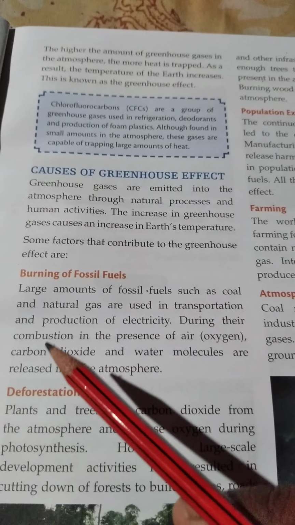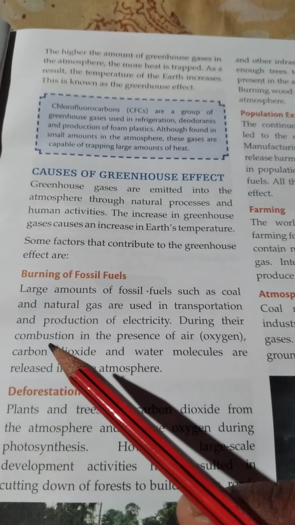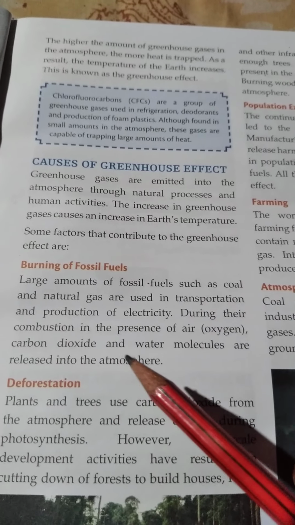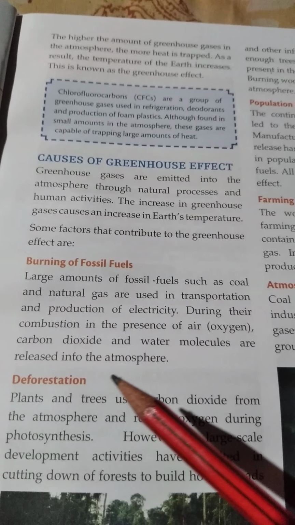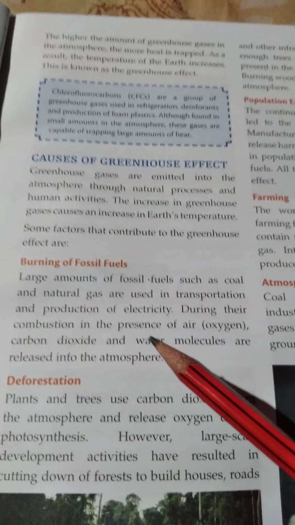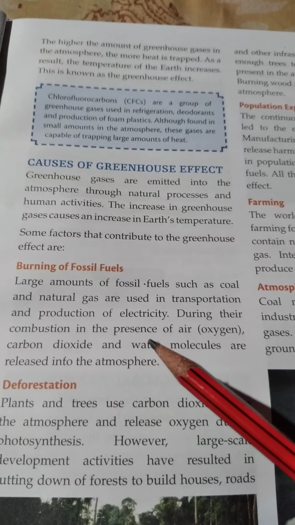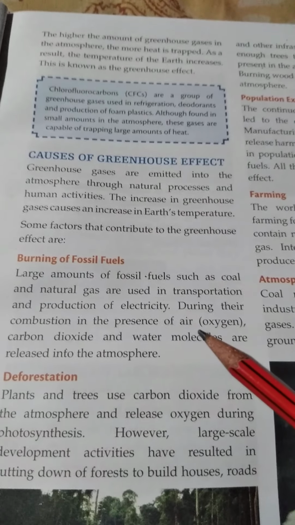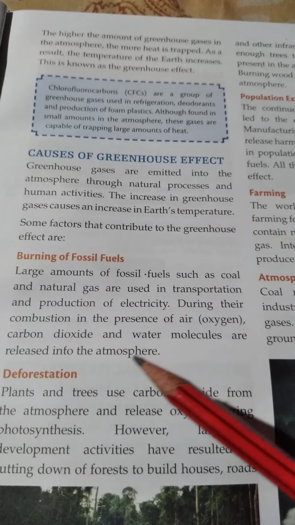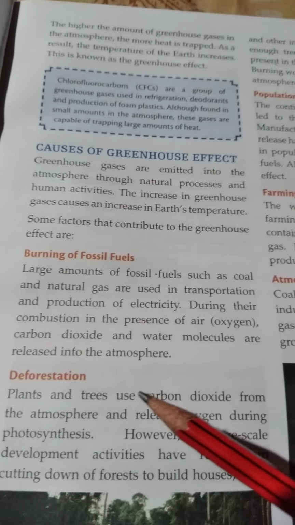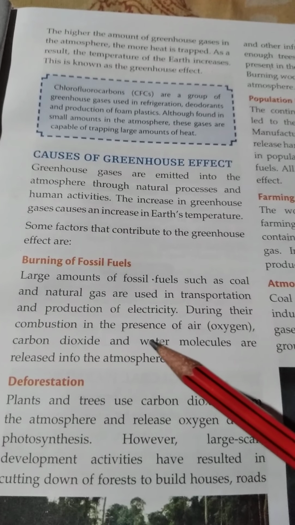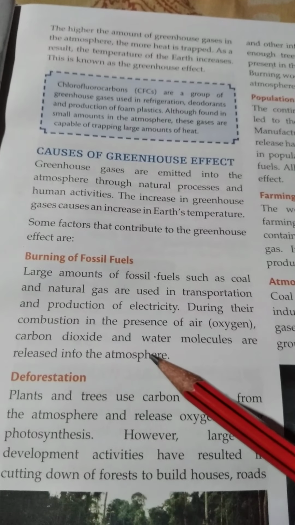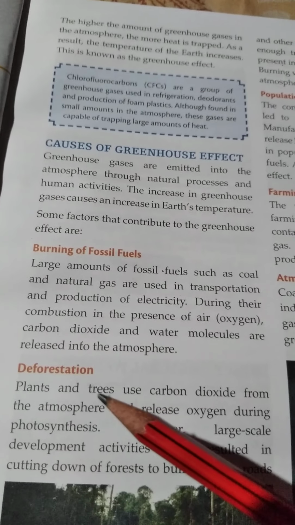During their combustion, in the presence of air, oxygen, carbon dioxide, and water molecules are released into the atmosphere. So from these vehicles and fossil fuels, carbon dioxide and water molecules are released into the atmosphere. That is why they are disturbing the better condition of the atmosphere.